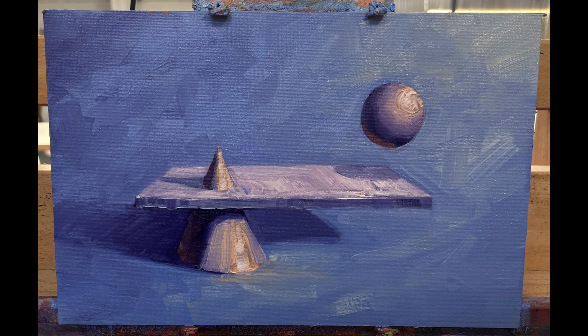So here's what I came up with, and my first thought about this was that I wanted the objects to be on the cooler side. So the objects and the background are in the cooler spectrum, blues and purples, and the only warmth in the painting would be the light itself. So the light source is kind of a yellowish light source, and that was my primary thought about what to do in this case with the colors.